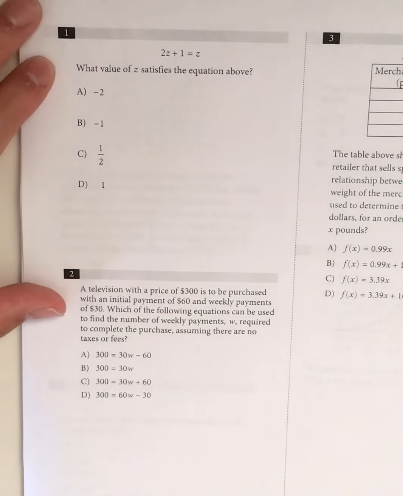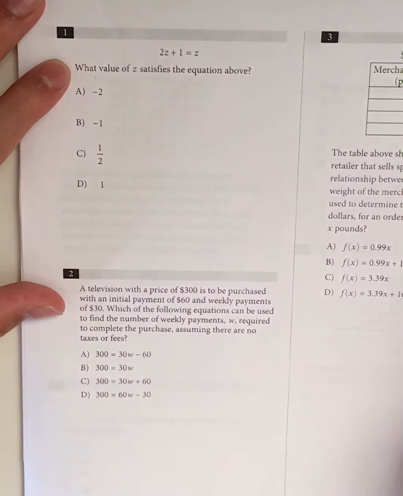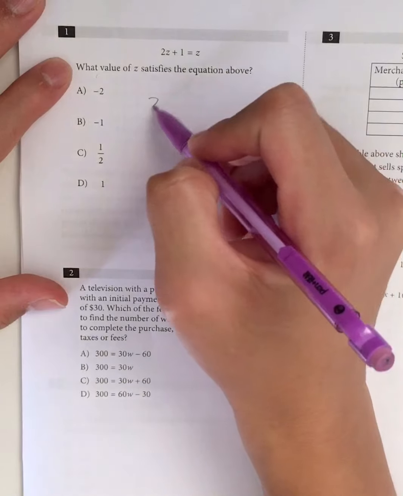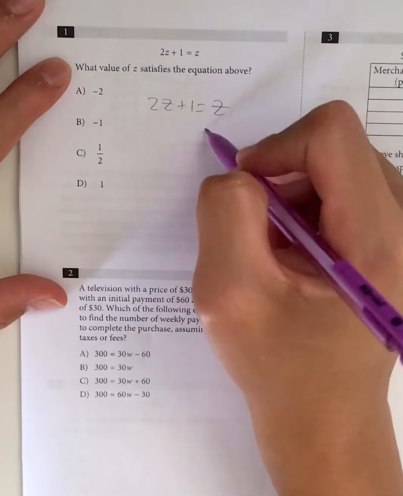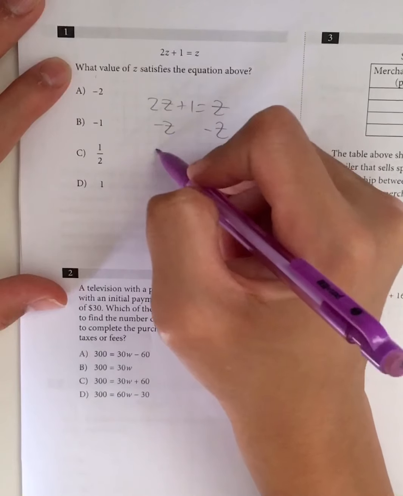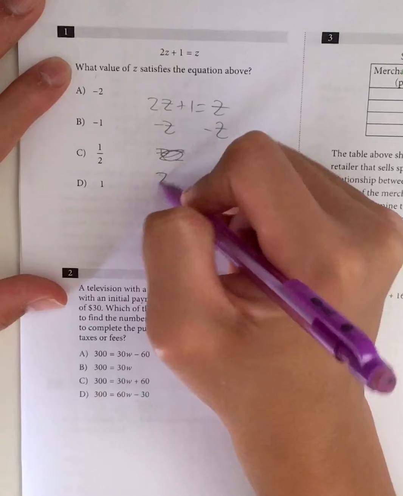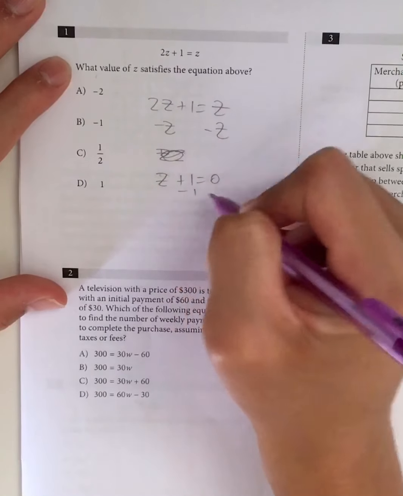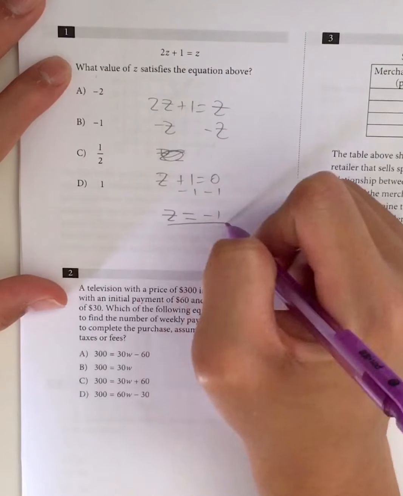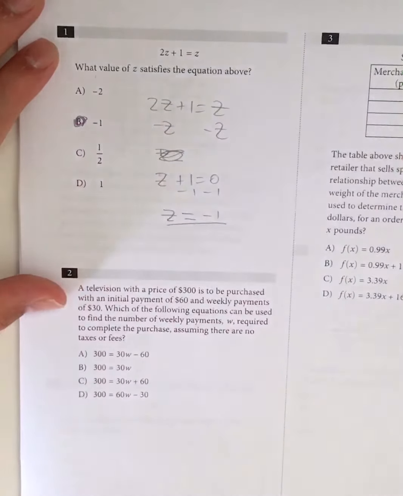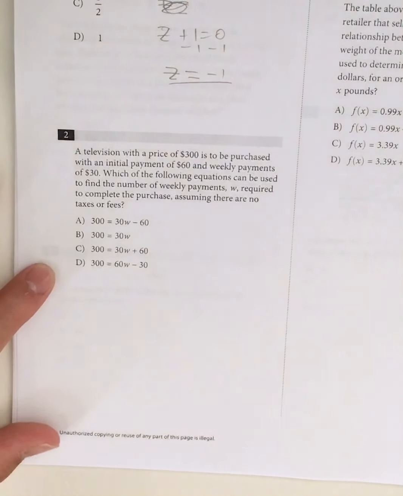So question 1 states, what value of z satisfies the equation above? This is a relatively easy question. 2z plus 1 is equal to z. We're going to subtract z on both sides, and that'll give us z plus 1 is equal to 0. We subtract 1 on both sides. z is equal to negative 1. That was a pretty easy question to start off with. Let's begin on the second question.